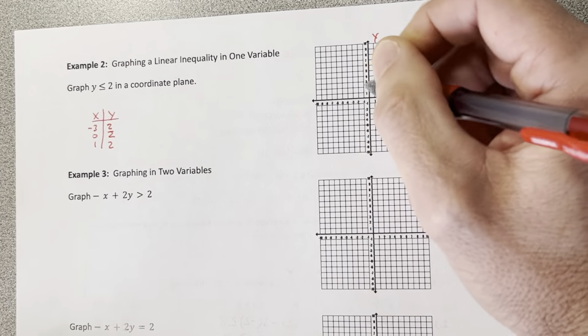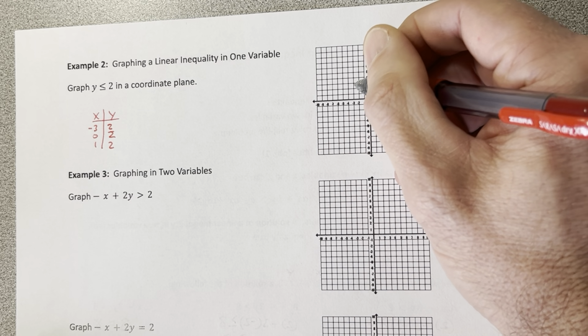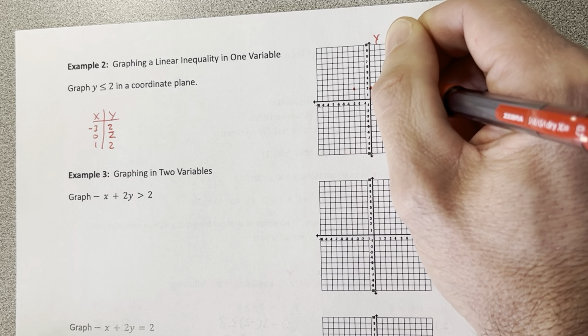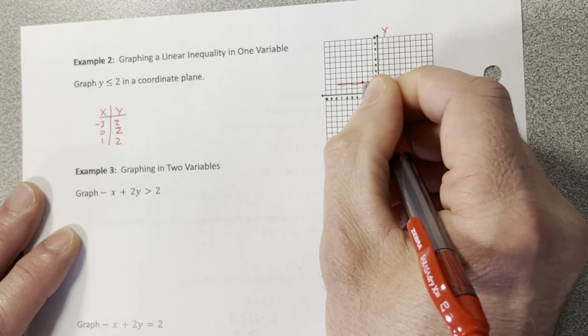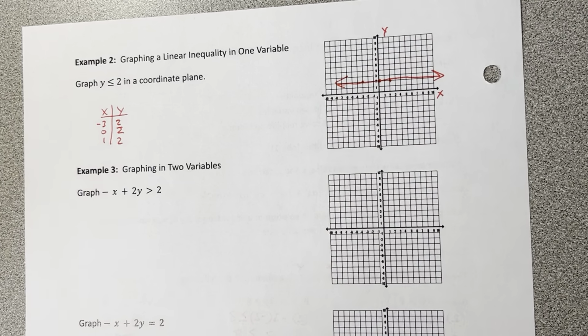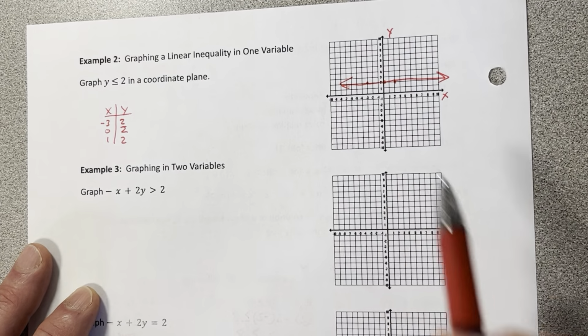And if you plot those points, -3 up to 2, 0 up to 2, 1 up to 2, you quickly realize, oh yeah, this is going to be horizontal. I have that committed to memory. You should have that committed to memory from our last chapter, but you can always do a table to figure it out. Now, I got a little bit ahead of myself.